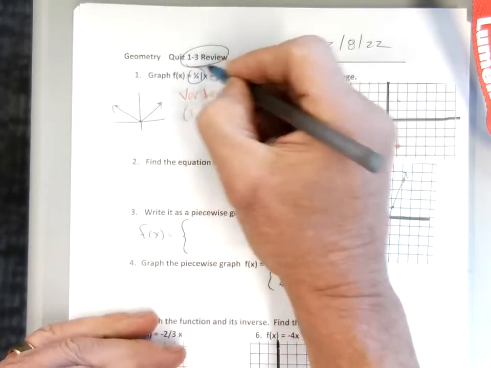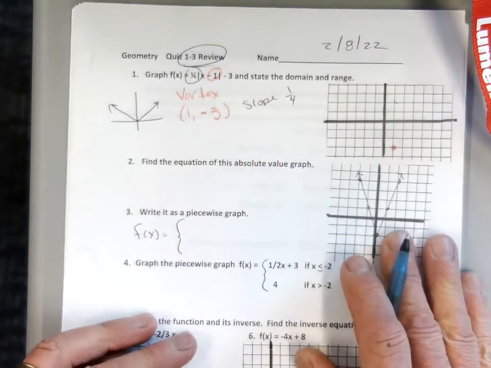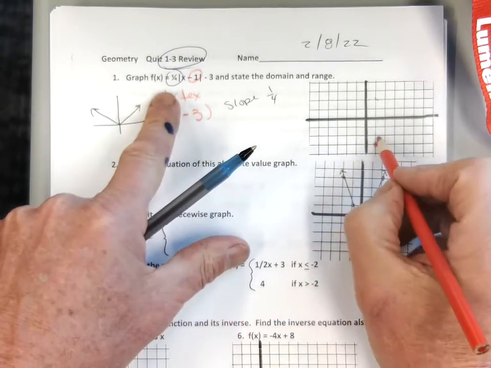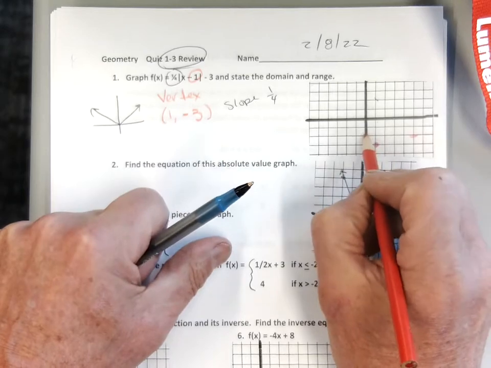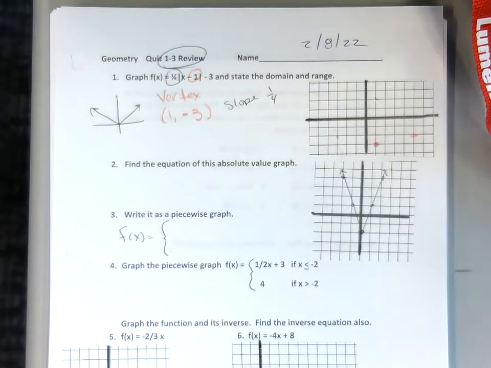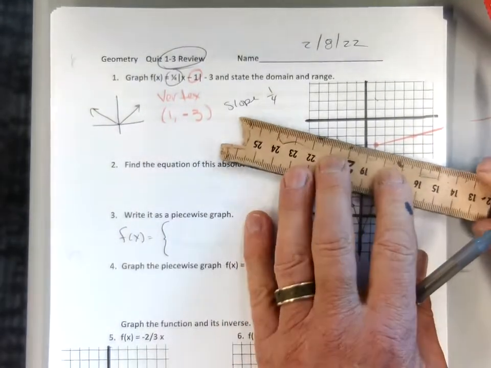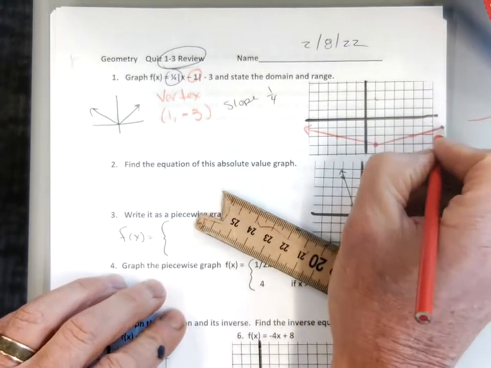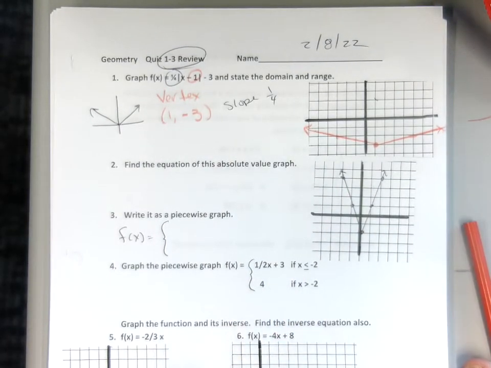It also has a slope of 1/4. So from here, I'm going to go up 1 over 4. 1, 2, 3, 4. 1, 1, 2, 3, 4. I'm going to graph it in. Use my ruler. Putting the arrows on there. Okay. Thumbs up.